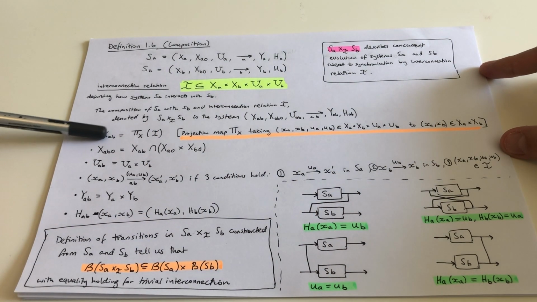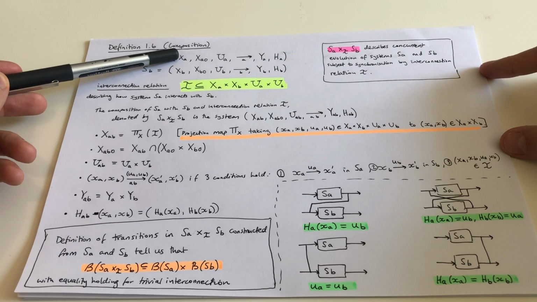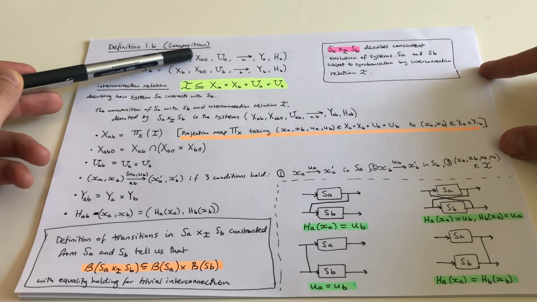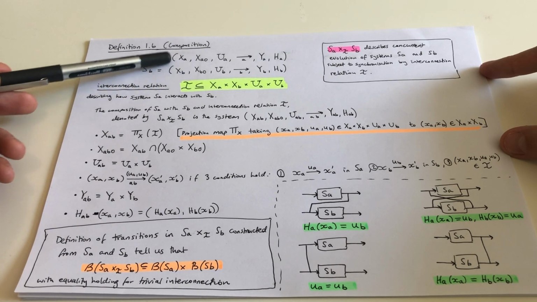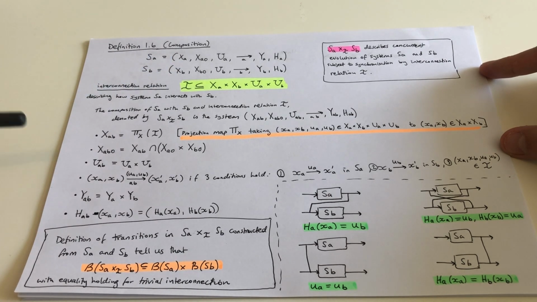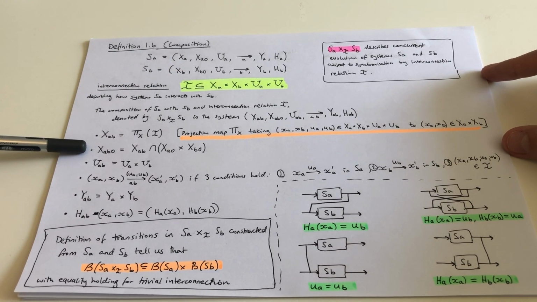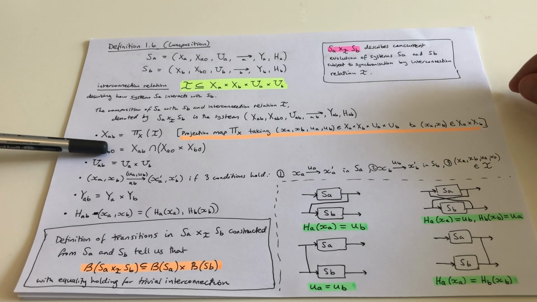So this means that X of AB is therefore some description of the composition of all these states together. We can also describe the initial states, X_AB,0.